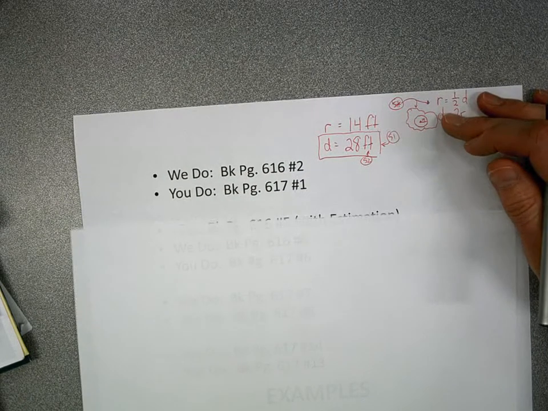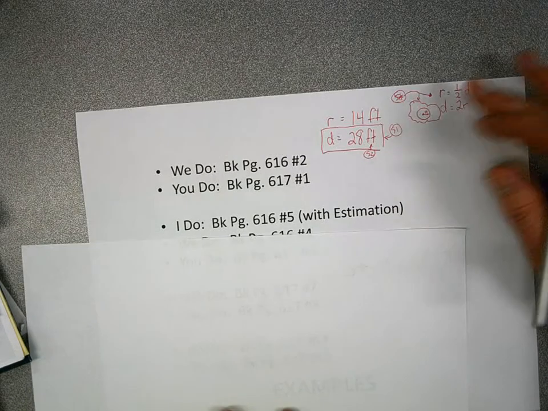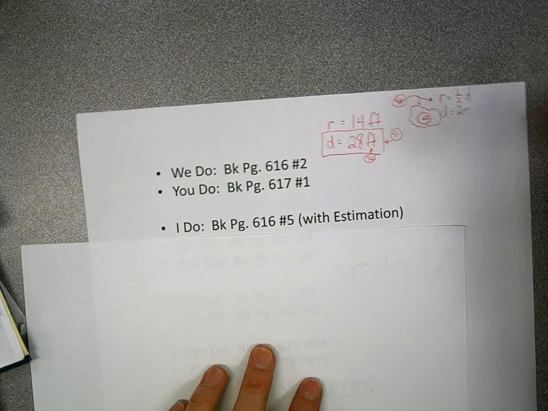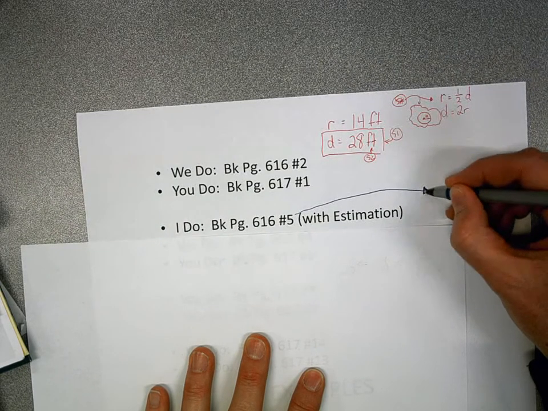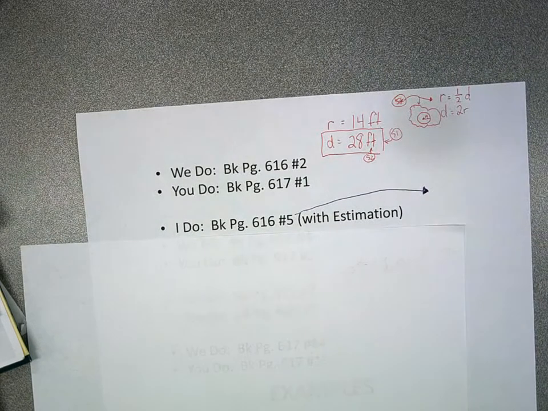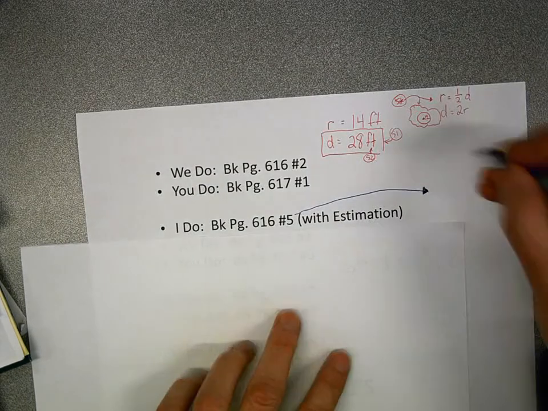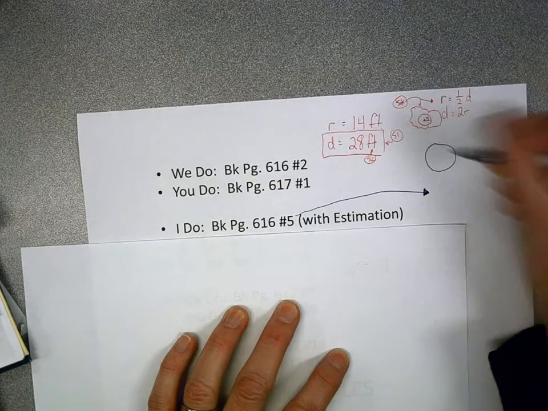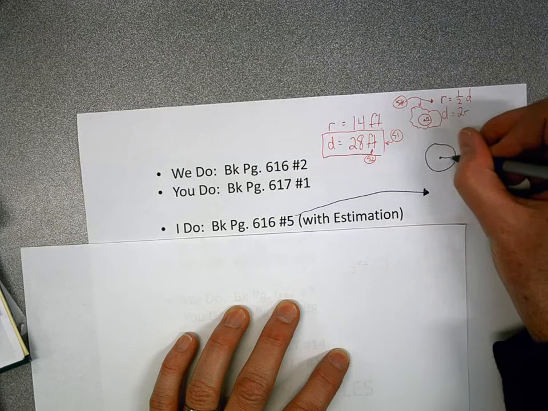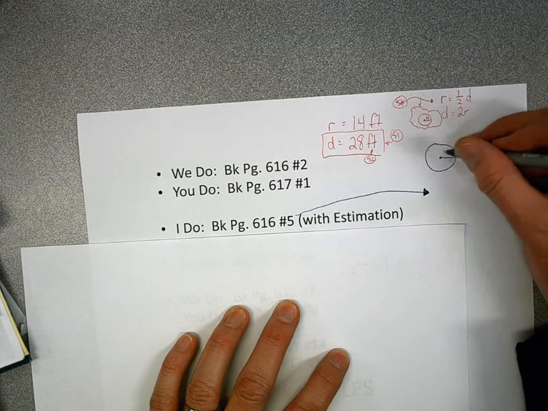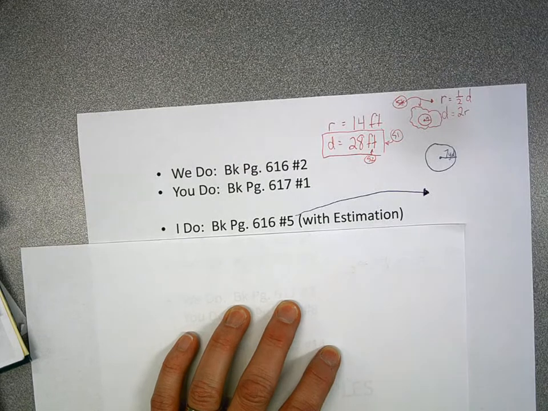All right, so what I want to do is now let's take a look on page 616 at problem number 5. Now, we're not going to worry about the estimation today. Estimation means that you can get a good idea just by multiplying the diameter by 3 to give you an idea of what it would be. But if you take a look on page 616 at problem number 5, there is a circle, and that circle shows a line from the center out to the edge, which obviously is the radius. And the radius is 7 yards.